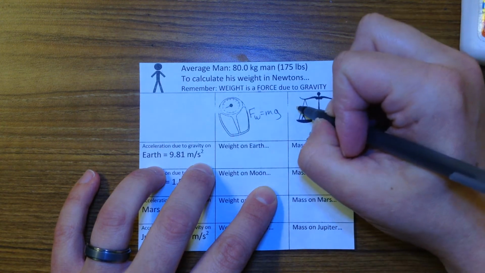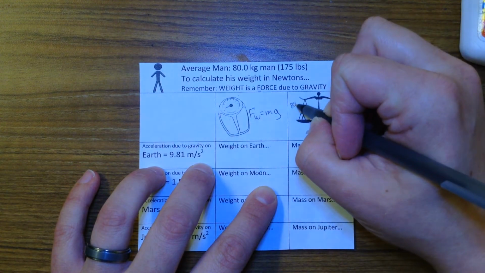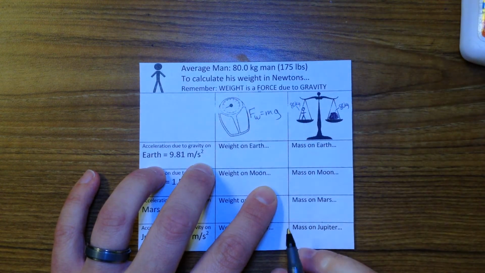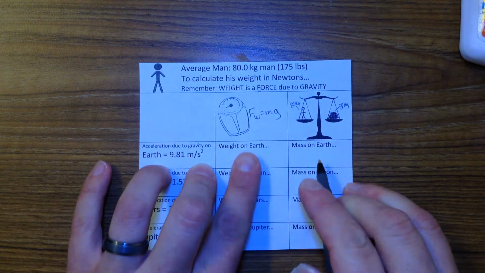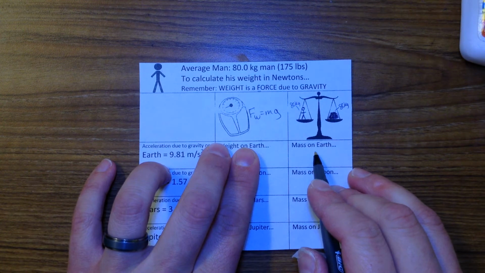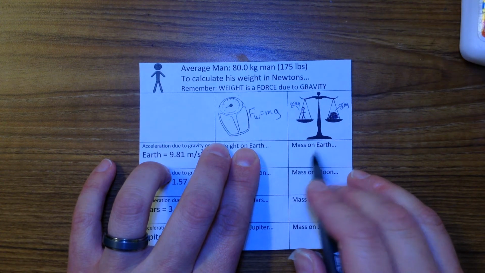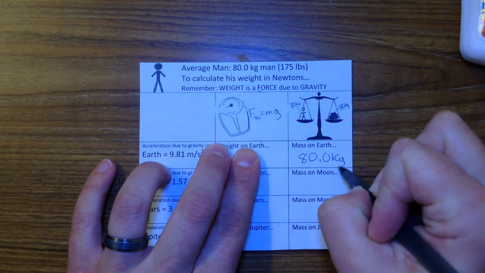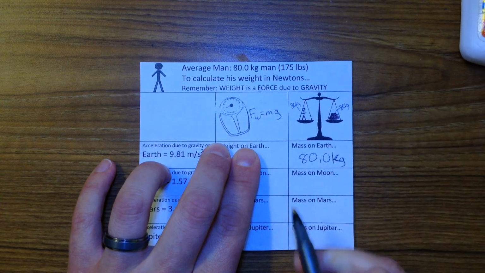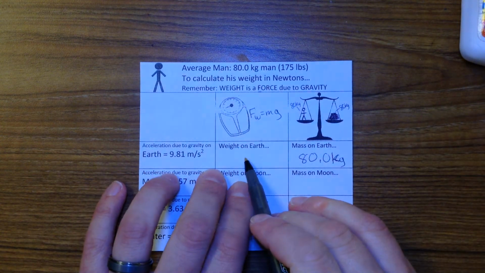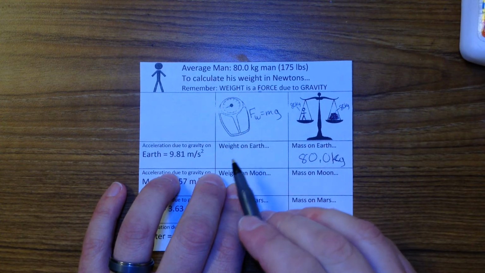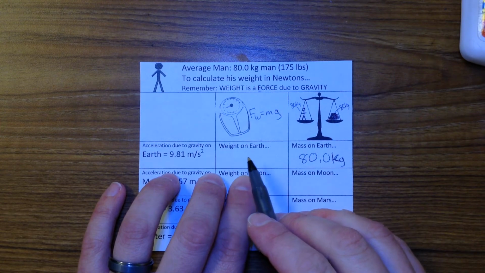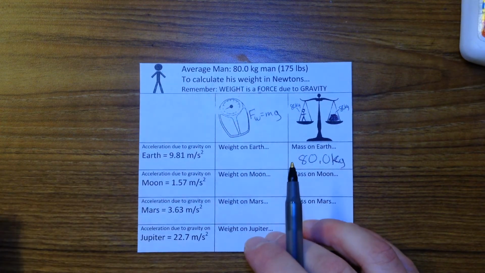So what's his mass? 80 kilograms because the scale's balanced out. What is his mass on Earth? 175 pounds. What's his mass? 80 kilograms. I'm doing 3 significant figures in all these numbers, that's the 80.0. All right, what's his weight on Earth in newtons? That's going to require a calculator.